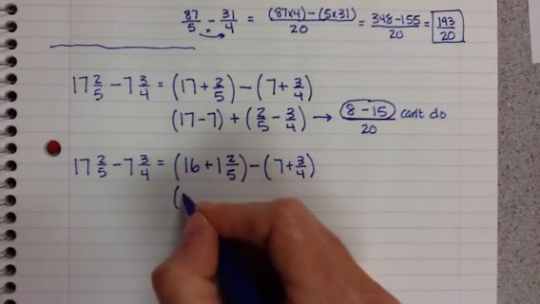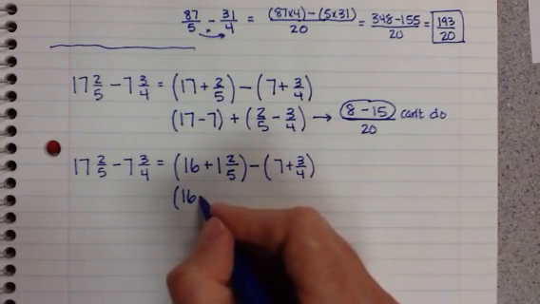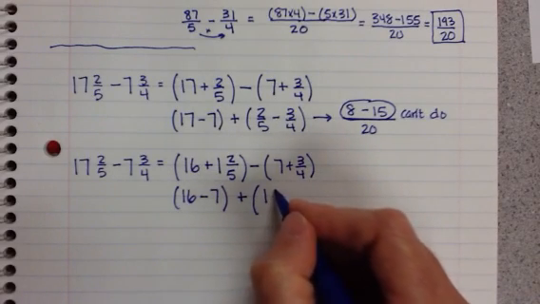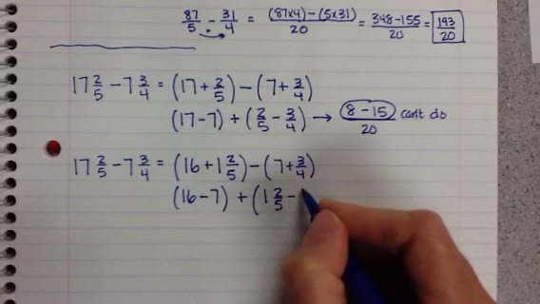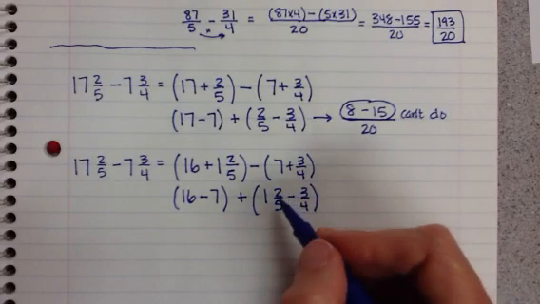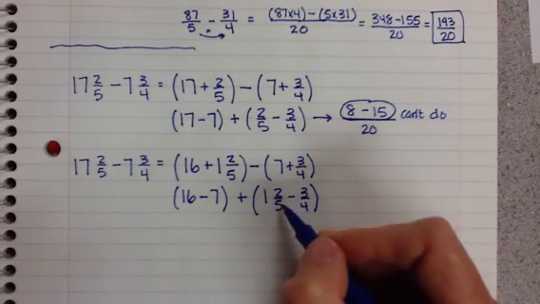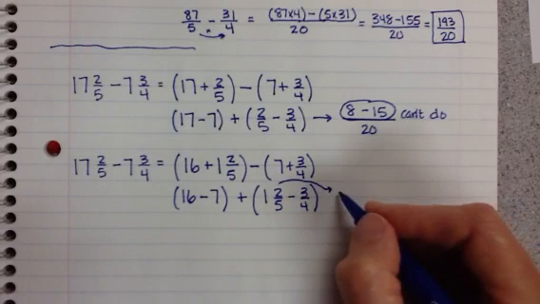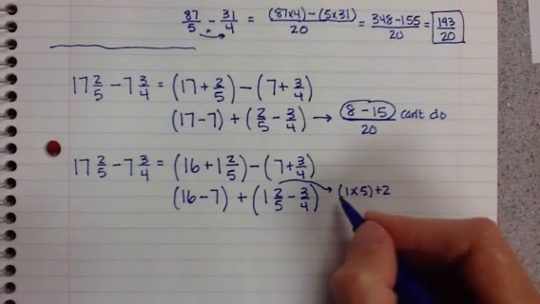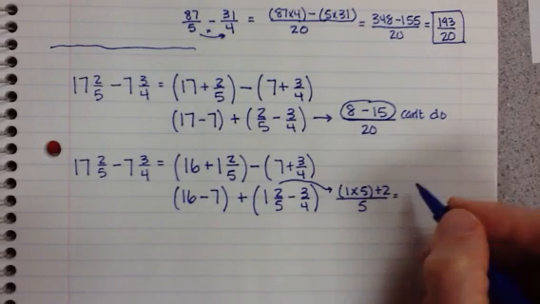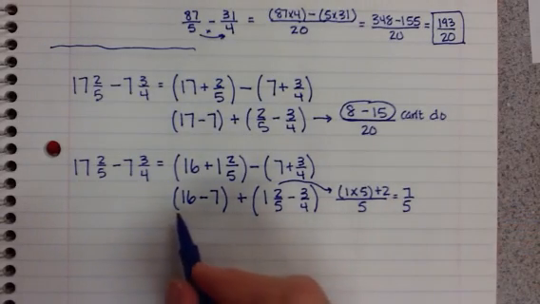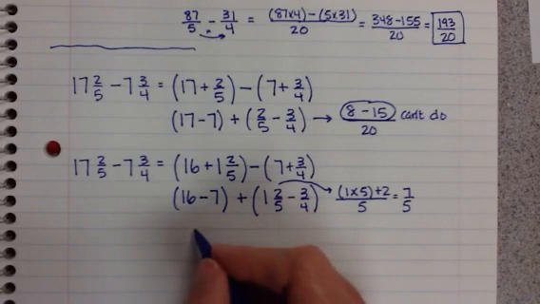And again, the same thing. We're going to group 16 with the wholes, so minus 7, plus, now this becomes 1 2/5 minus 3/4. And obviously we can do this now. So remember how we get this into an improper fraction? This is the same as saying 1 times 5 plus 2 over 5, which is going to equal 7/5. So 16 minus 7, that's easy. We can take care of that. That's 9.